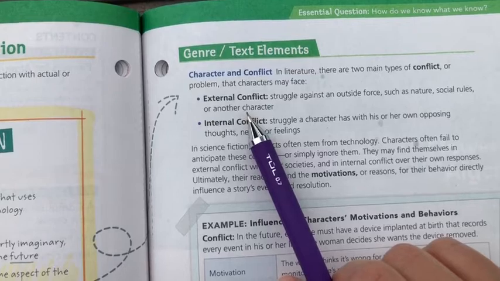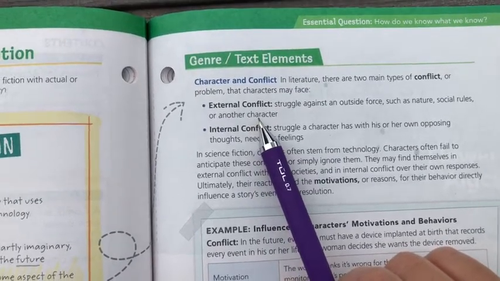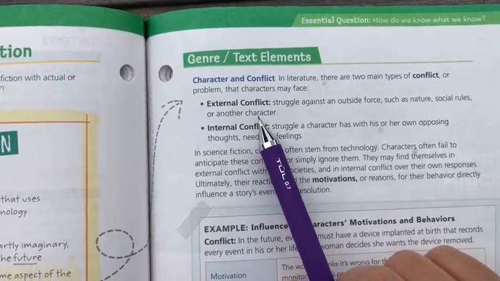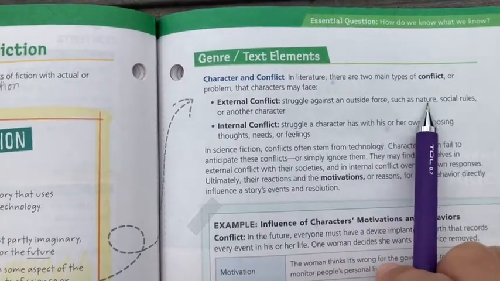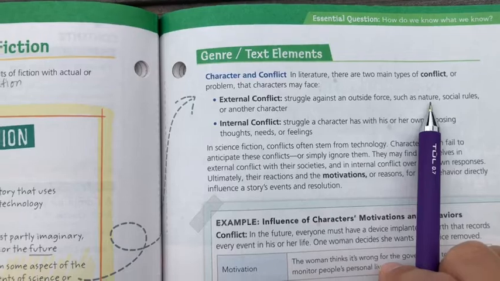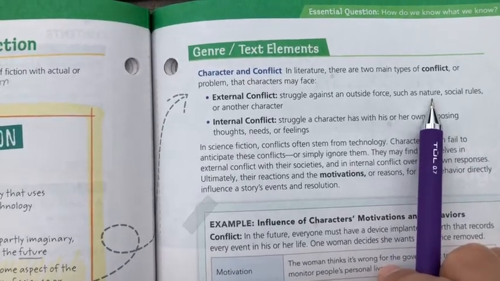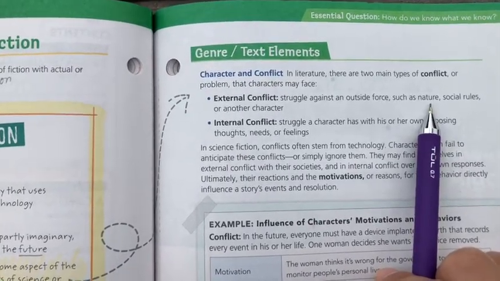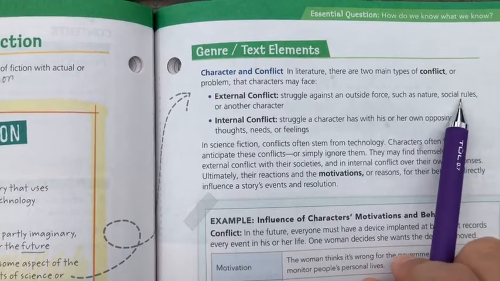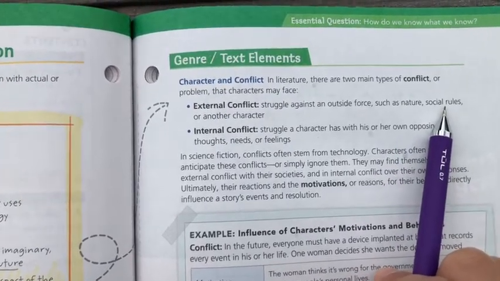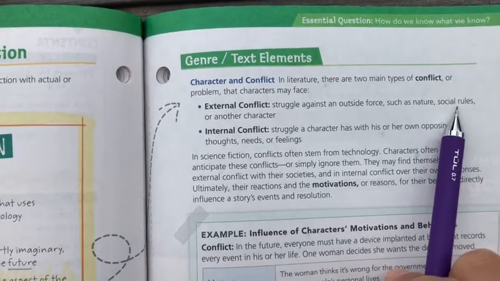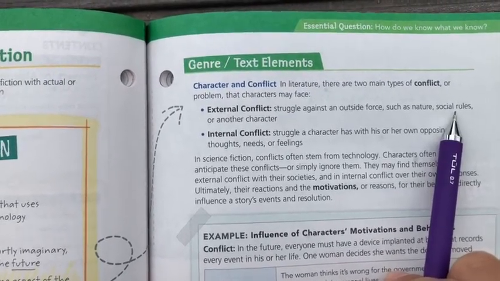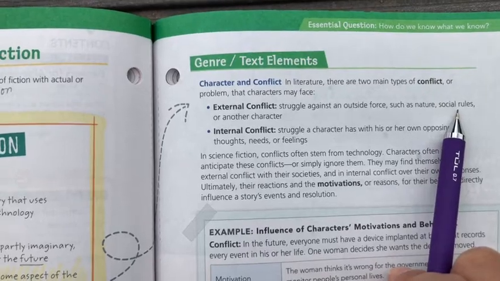So anytime you're having an issue with something, if you're lost in the woods, for example, your conflict is going to be with nature, right? You're trying to overcome the difficulties that are presented with you being lost in the woods. If, for example, we're talking about somebody being bullied because they're different, well, in this case, their conflicts will not only be with their bullies, but also social roles, right?